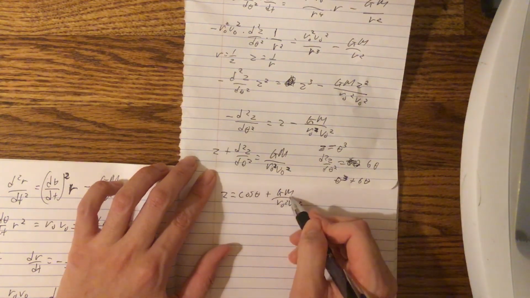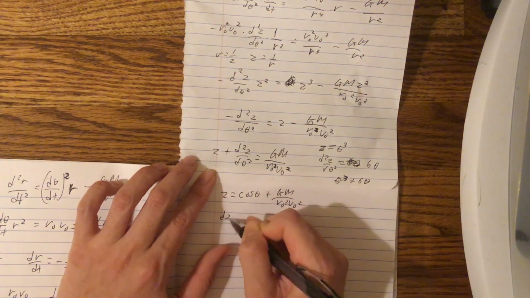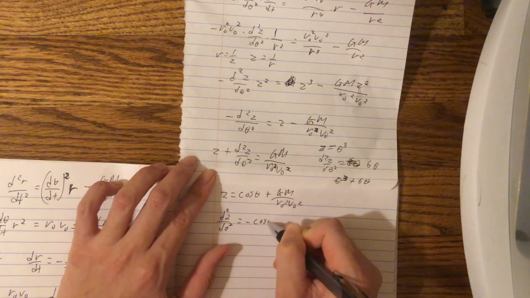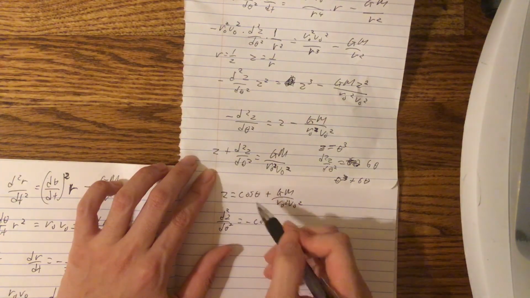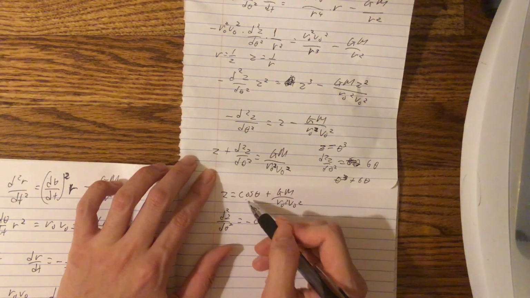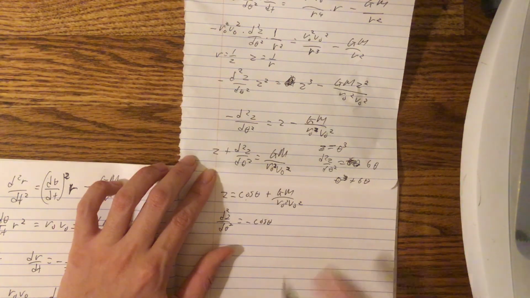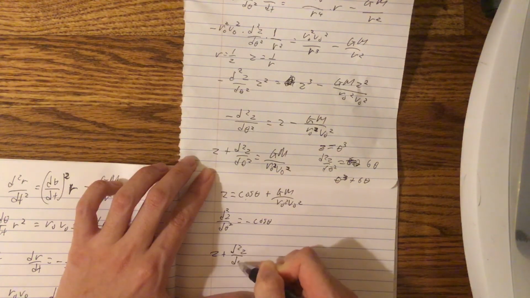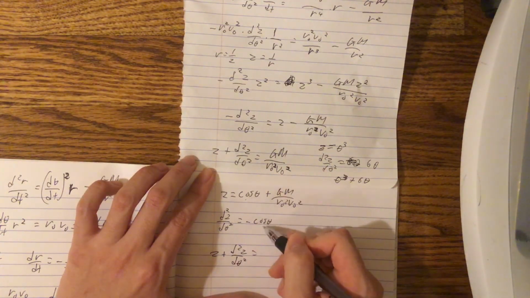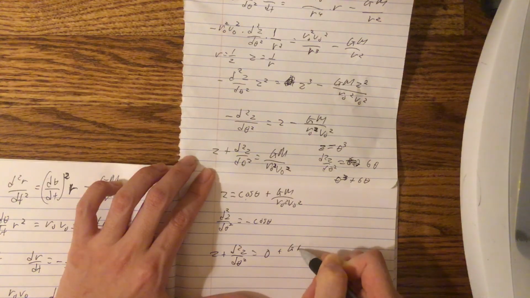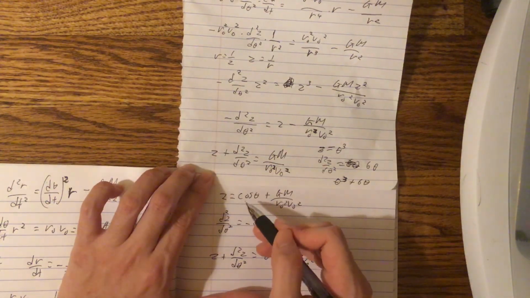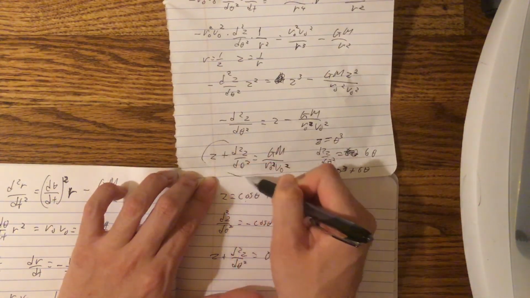So let's say z equals cos theta plus GM over r naught squared v naught squared, and if we take a double derivative, this becomes 0. So d squared z d theta squared equals negative cos theta, because if we take a single derivative, we get negative sine theta. Derivative of negative sine theta is negative cos theta. So if we add these two together, z plus d squared z d theta squared, we get cos theta minus cos theta, which is 0, plus GM over r naught squared v naught squared. So only a function of cos theta matches what's happening here.